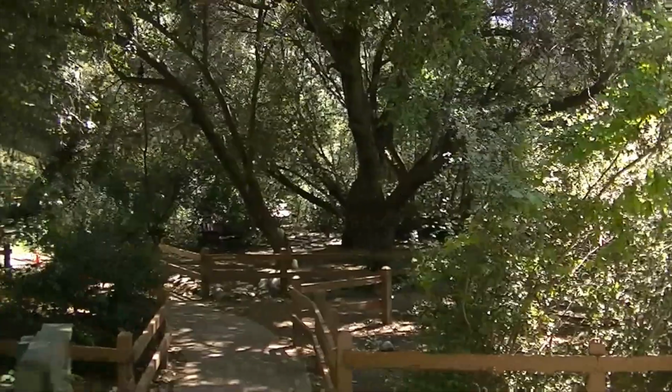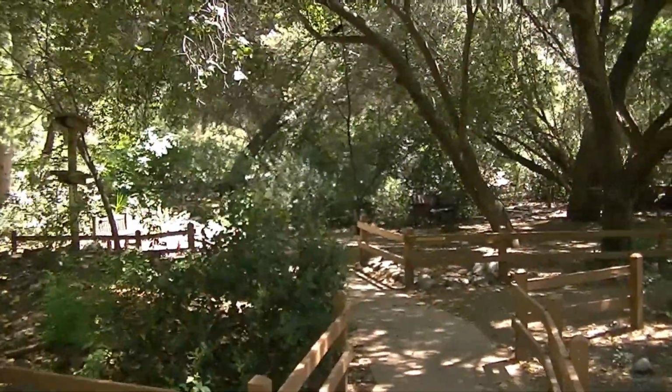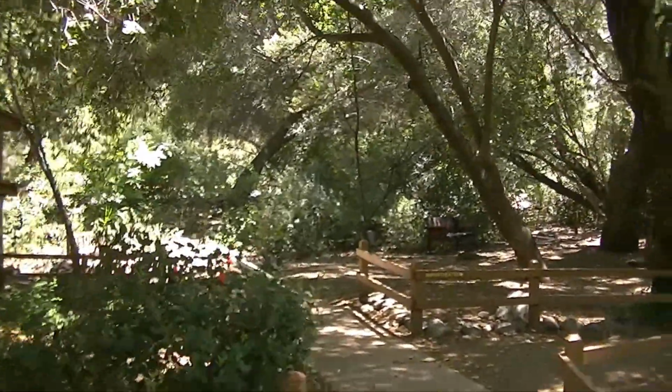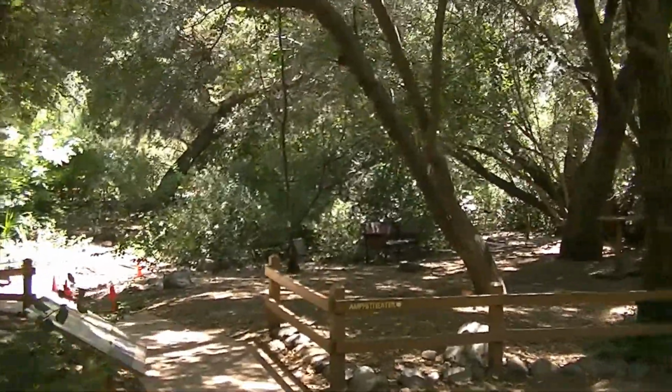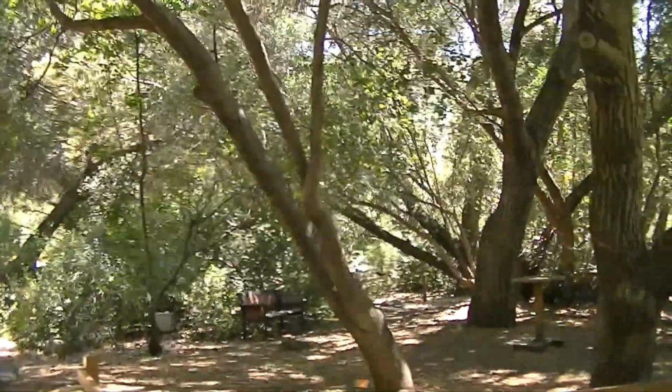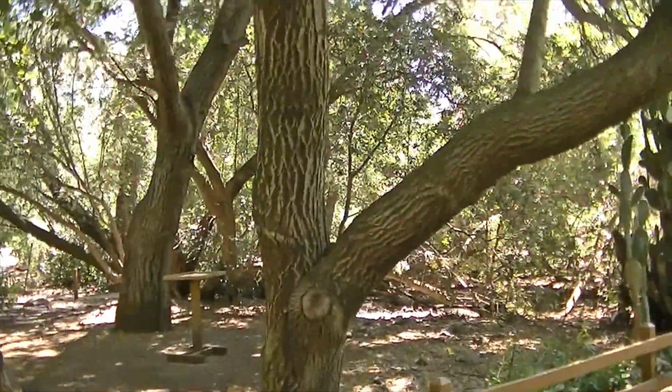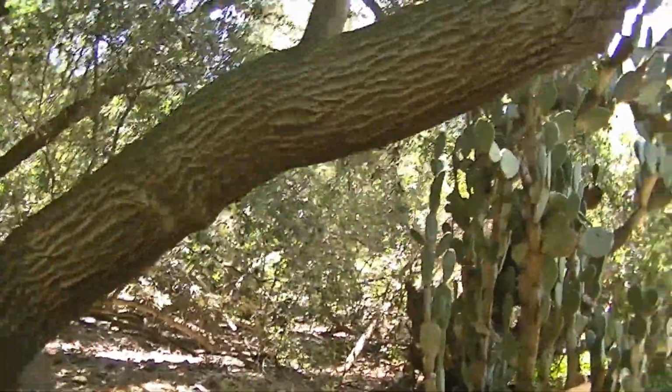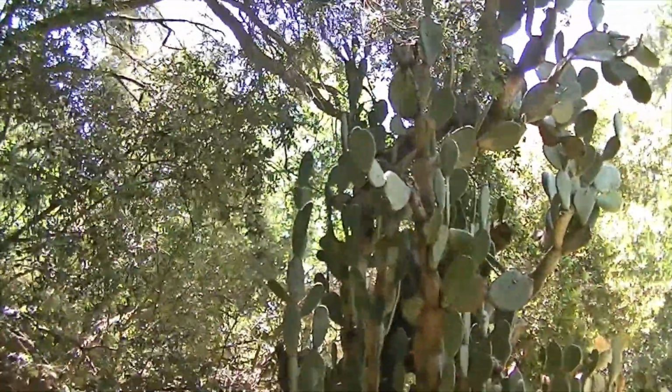So we're going to walk through the sanctuary here. We're going to go down to the stream and look at some of the rocks. The vegetation here, there's live oak, there's scrub oak, there's succulent plants like these.